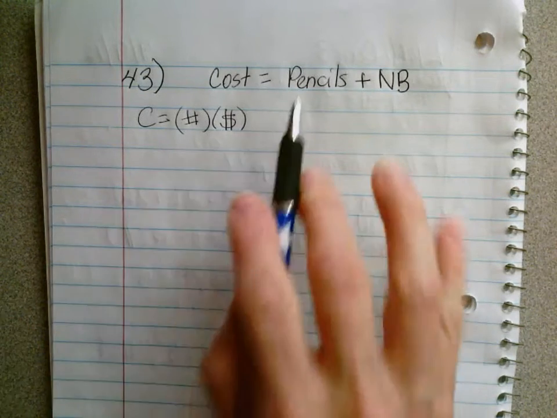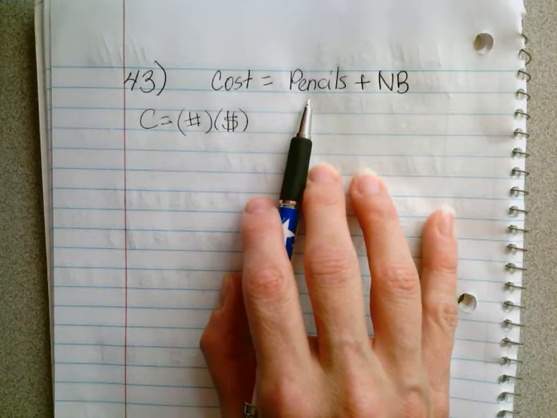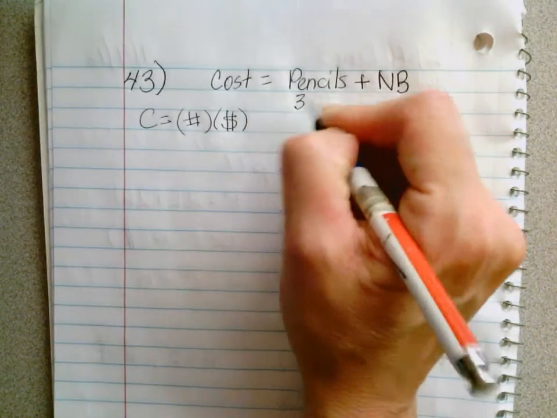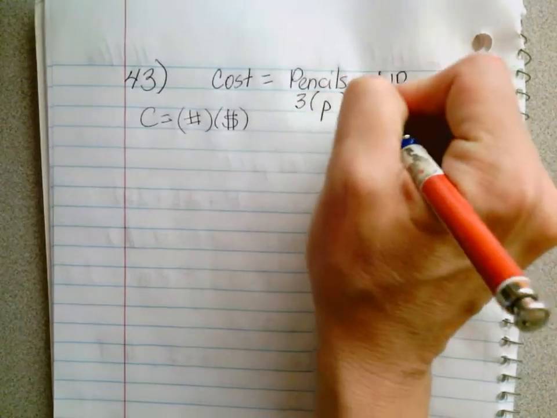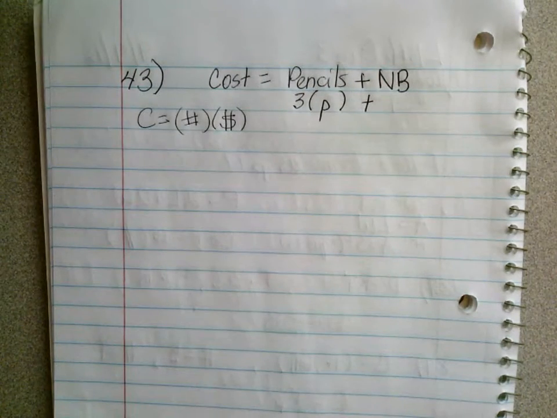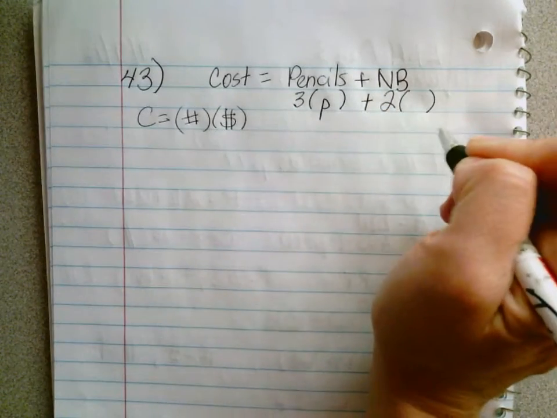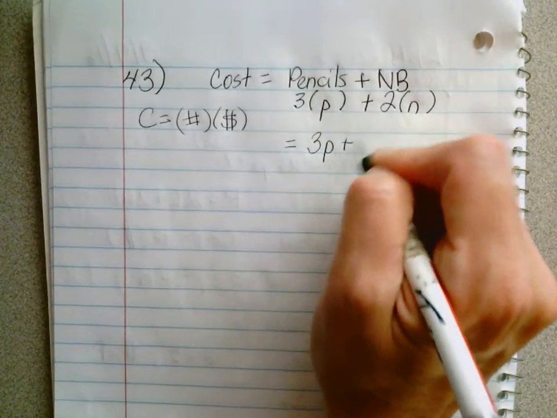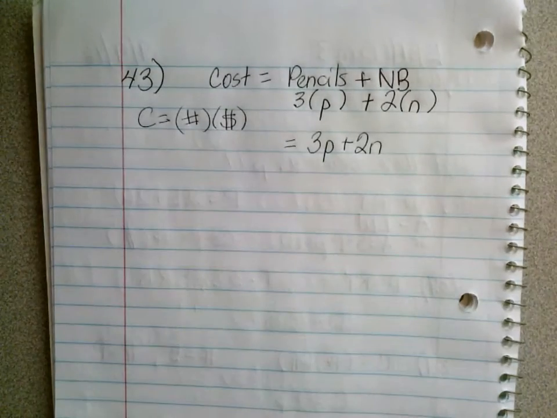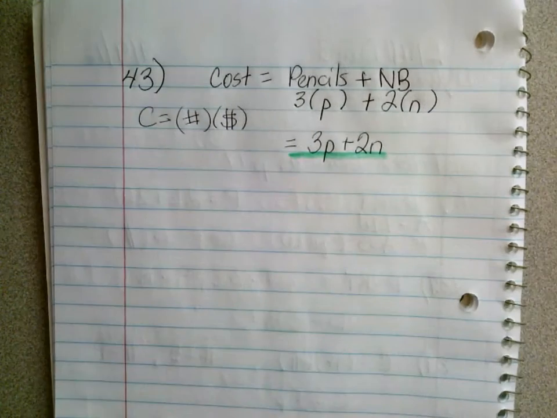Okay, how many pencils do we have? Tell me how many pencils we want. 3. And what is their cost for each one? P. And how many notebooks do we want? 2. And what is their cost each? N. So your answer is 3P plus 2N. That variable phrase explains what you've just uncovered.